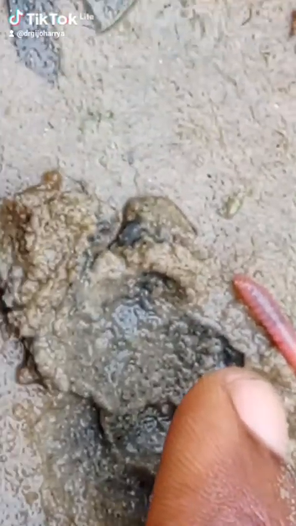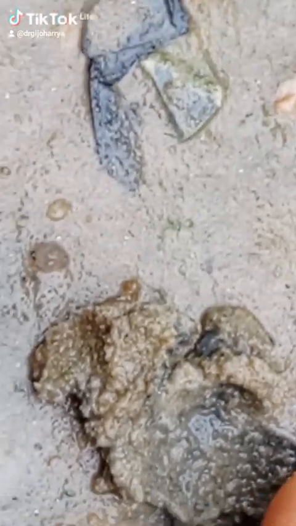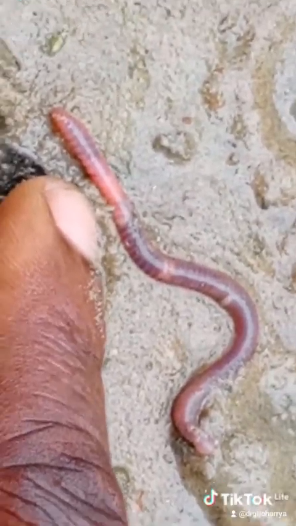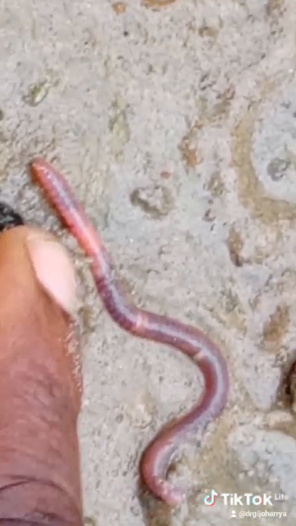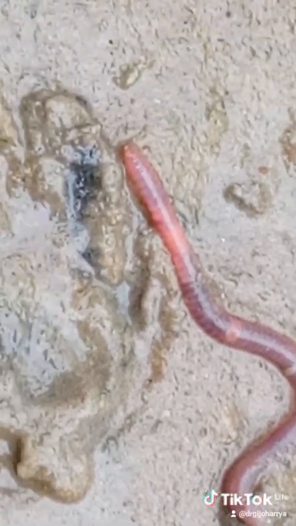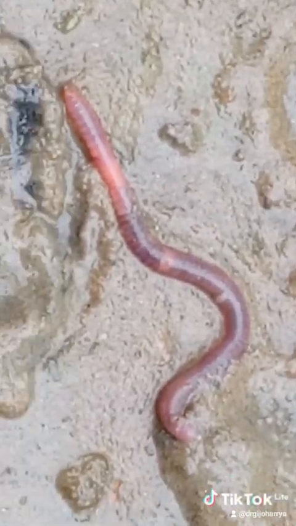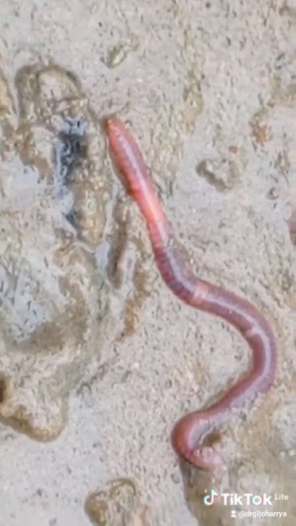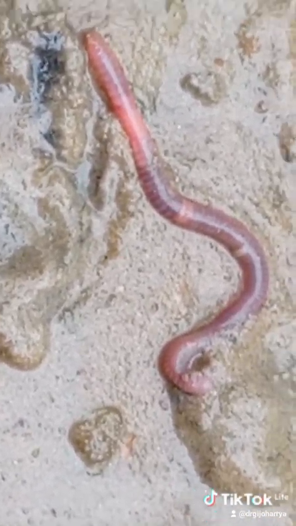The clitellum, which is usually swollen, is basically important in reproduction. That's the area where the gametes are released, and particularly the eggs. They have tapering anterior and posterior ends.